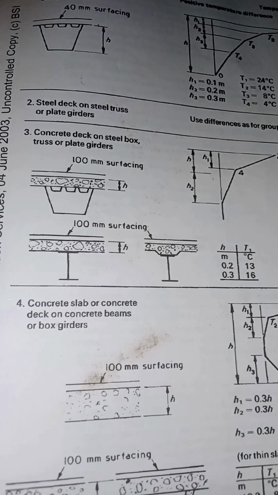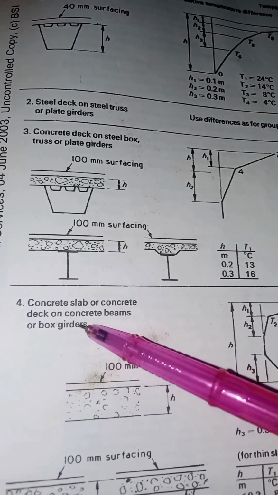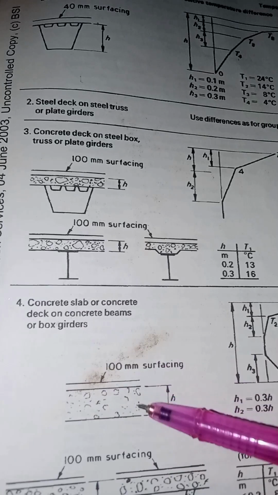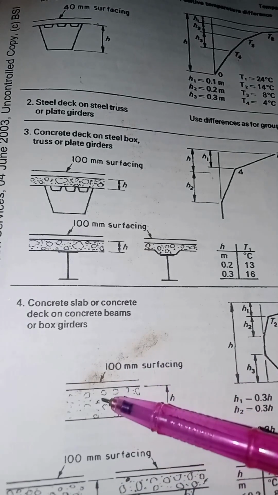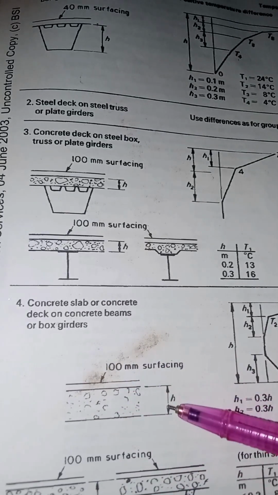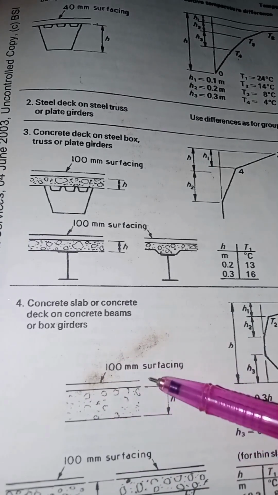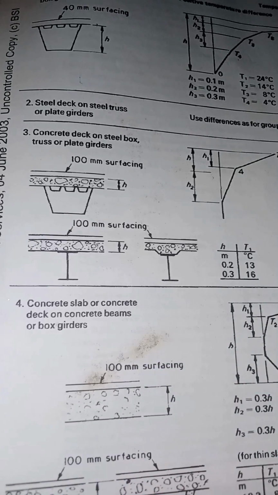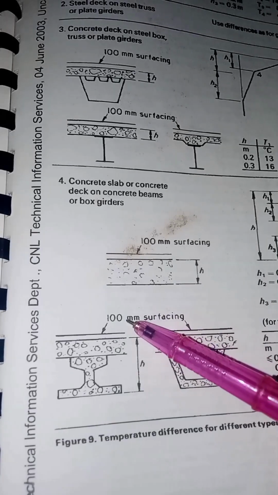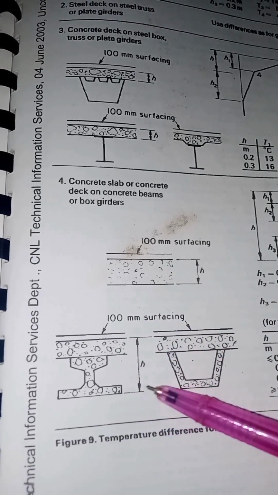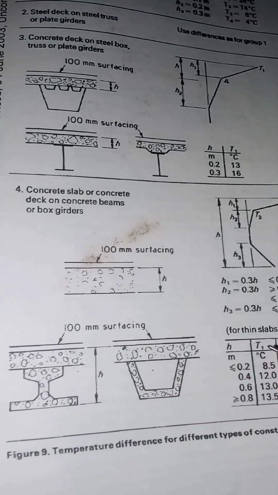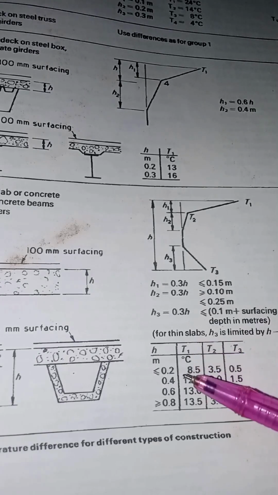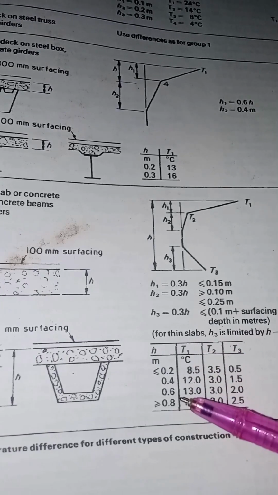Now, looking at group 4, we are going to have concrete slab or concrete deck on concrete beams or concrete bus girder. So you can see, for example, concrete bridge slab, the thickness here is H. The surface remains a 100 mm surface. This surface could be asphalt. Now you have a bus girder. You can see that 100 mm surface. This is the thickness. We can look at their temperature variation here for positive and negative temperature.